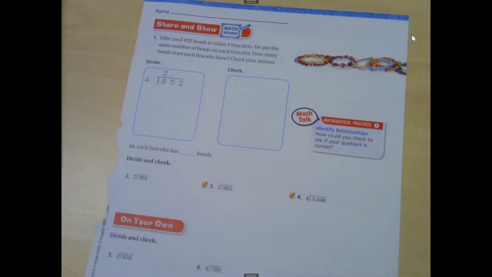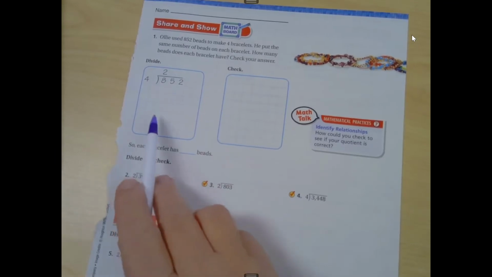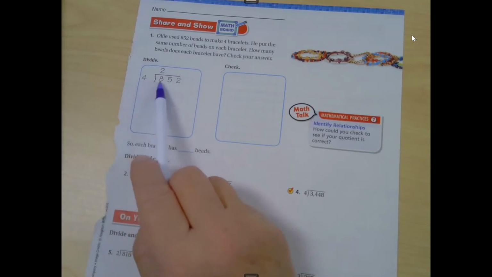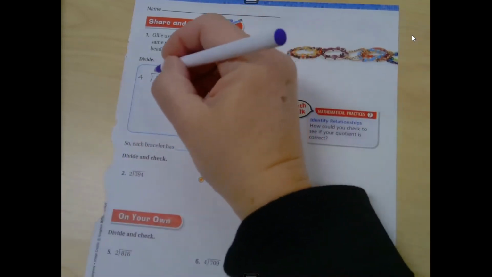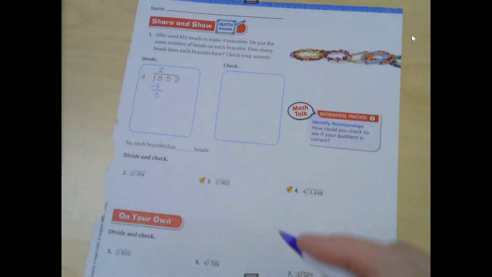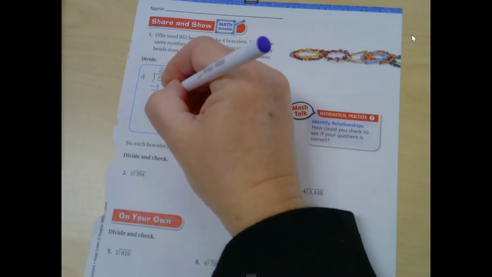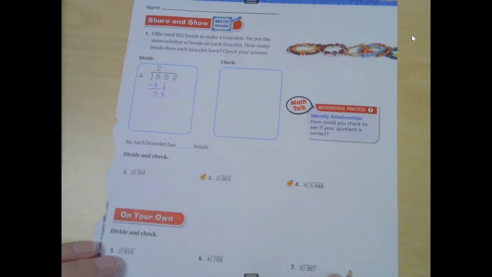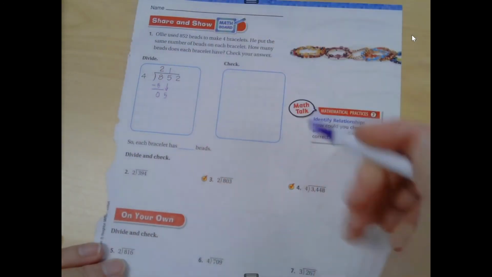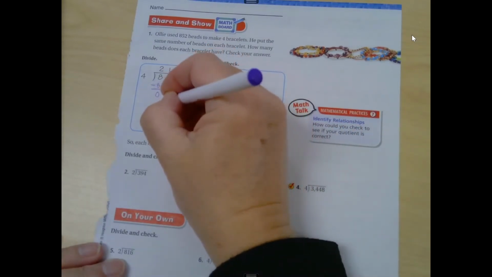Ollie used 852 beads to make 4 bracelets. He put the same number of beads on each bracelet. How many beads does each bracelet have? We're going to divide, and then we're going to check our answer. Okay. 4 goes into 8 2 times, so 2 times 4 is 8. We're going to subtract and get 0. We're going to bring down the 5. How many times will 4 go into 5? 1 time. 1 times 4 is 4.